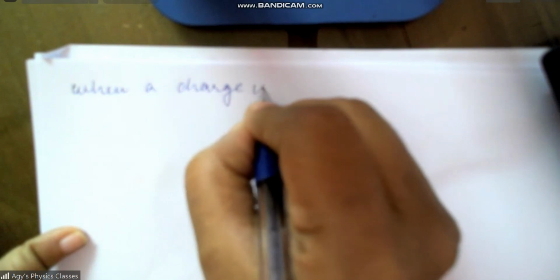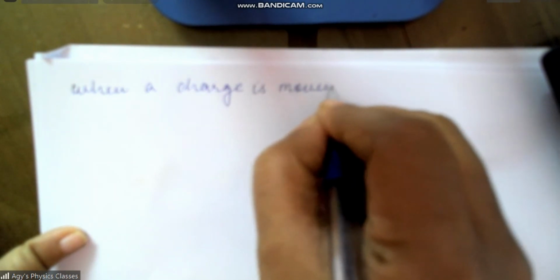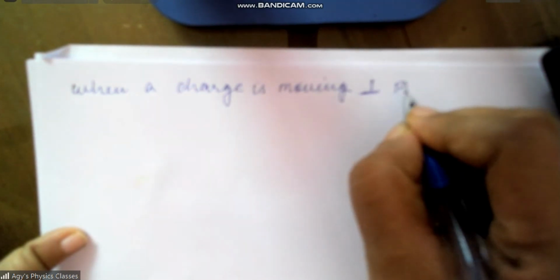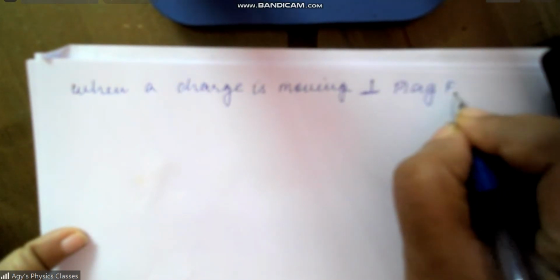When a charge is moving perpendicular to magnetic field.